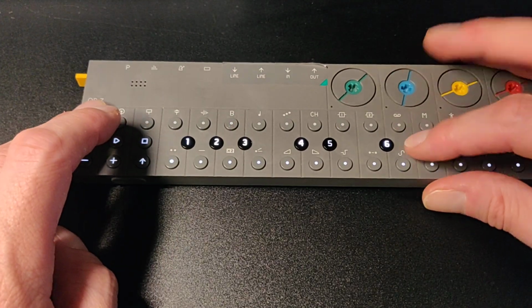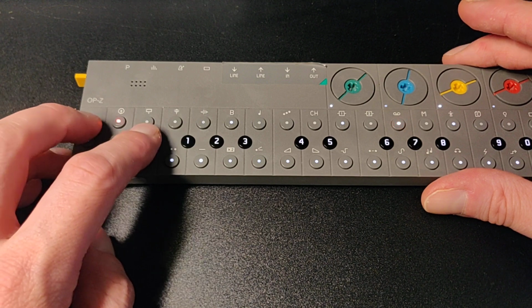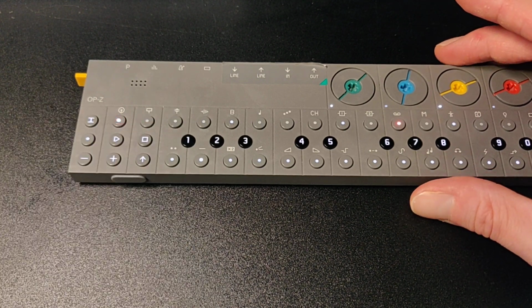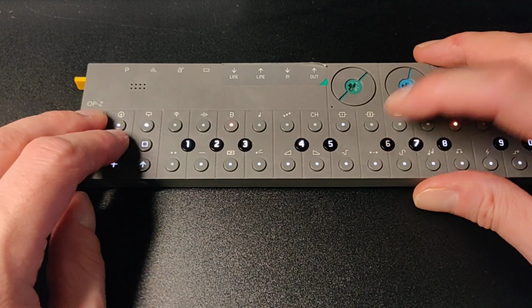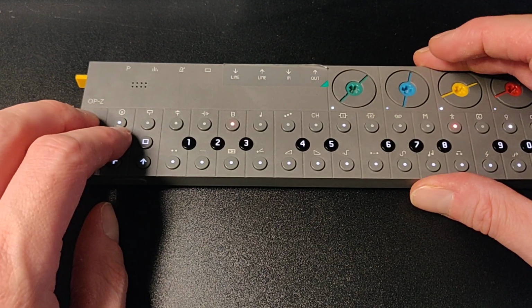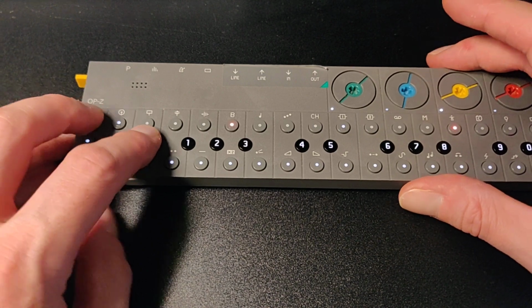Same thing here. Let's go to one of the ones I downloaded. Very weird. How about we try this instead? Okay, still weird, but I'm fine with it.